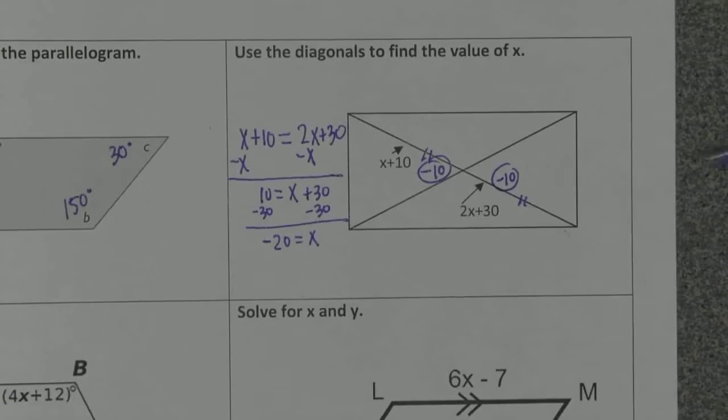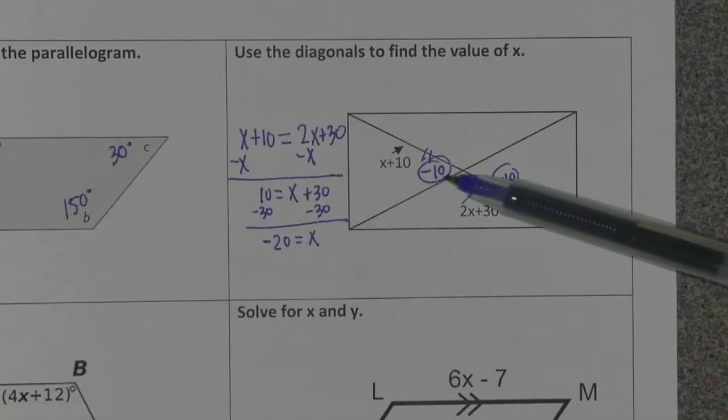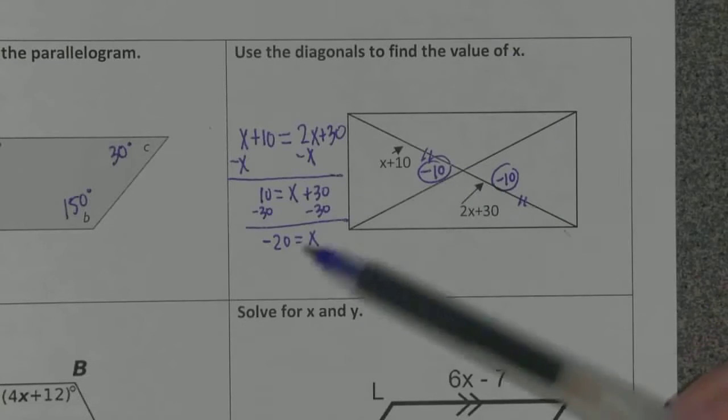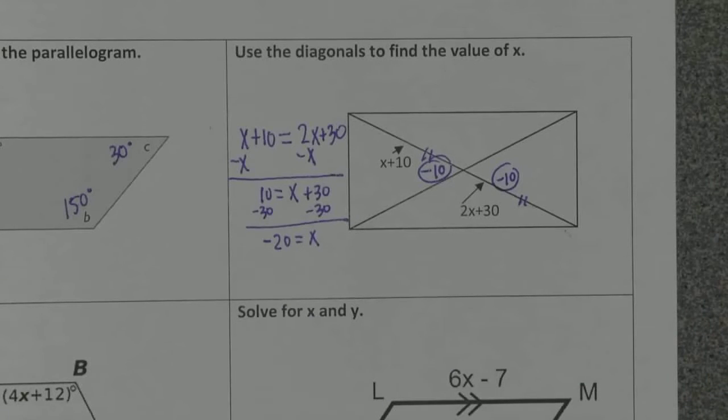That's what I get for grabbing a problem off the internet. I should have just made up my own. Anyways, but the math works. We found the value of x. The value of x would be negative 20, even though that's kind of a funky kind of problem to be doing.